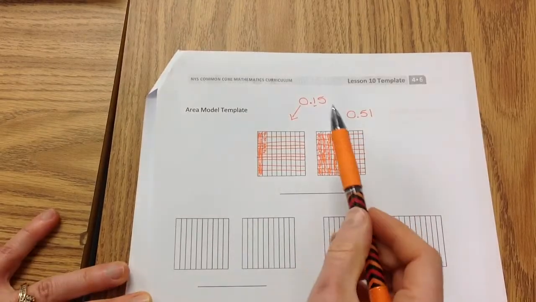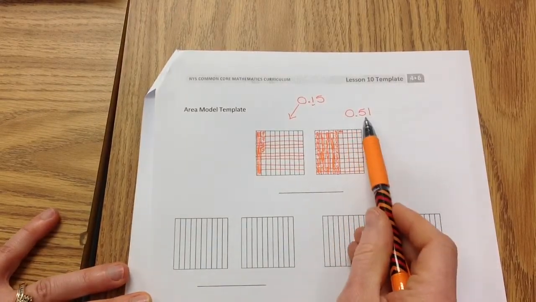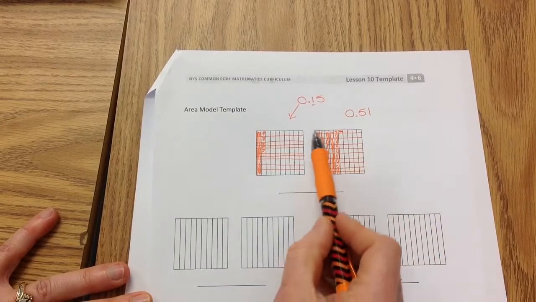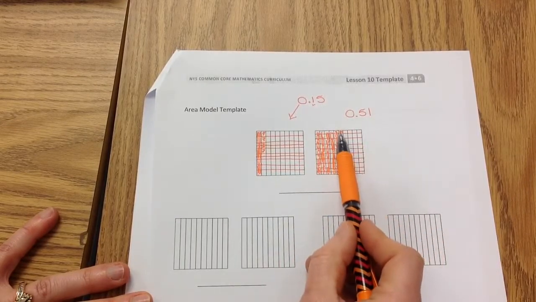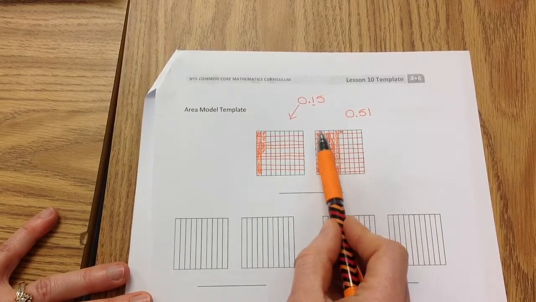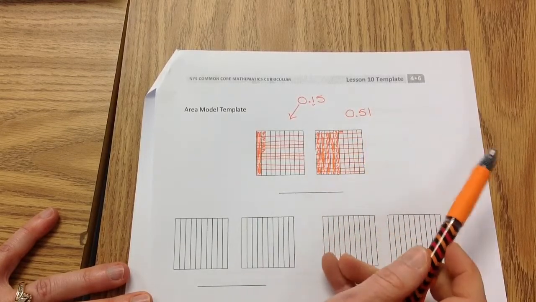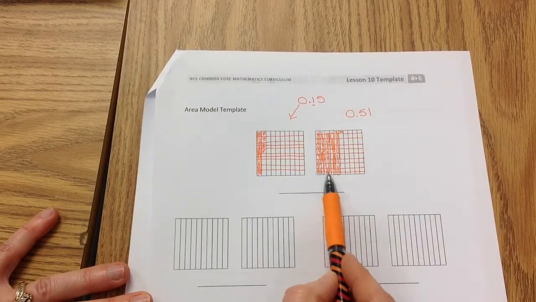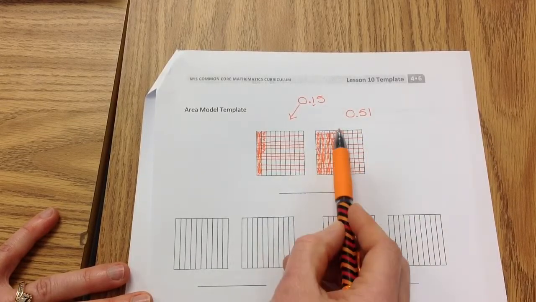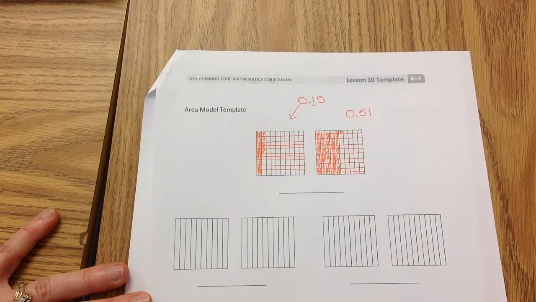You should have known that there were 0 wholes, 5 tenths, so I colored in 5 straight rows, and then 1 hundredth. I waited to do my hundredths until after I had done my tenths, but you can do it either way. You'd also notice there's 51 hundredths. If I counted all these boxes, I would end up with 51, but I'm not going to.